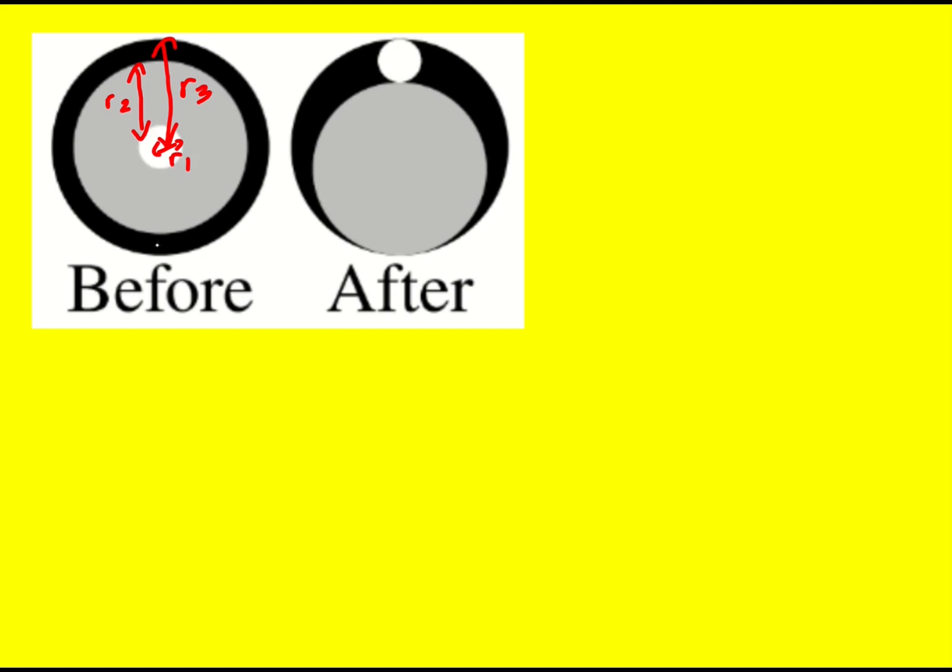So if I want to work out the black area before, then it's going to be pi r3 squared minus pi r2 squared. I ignored the pi because it's just a constant factor of pi throughout, but I'm going to keep it in here, I think.